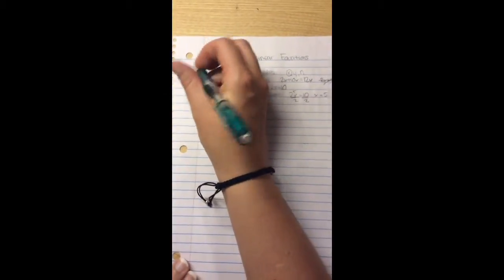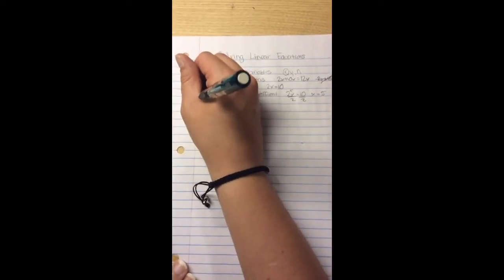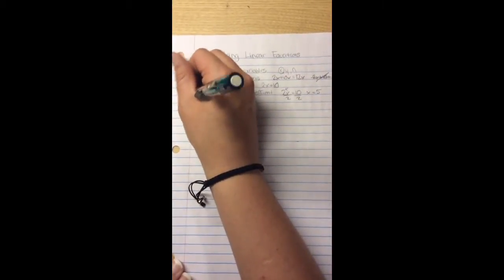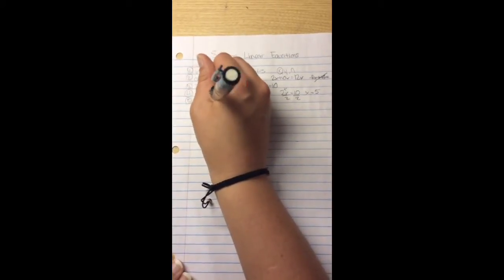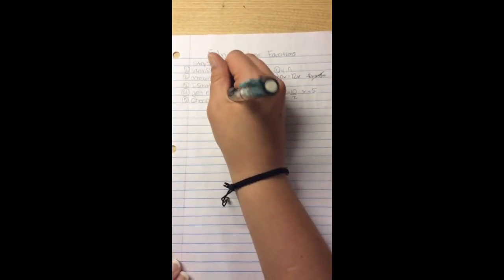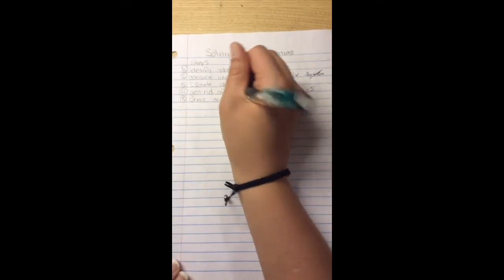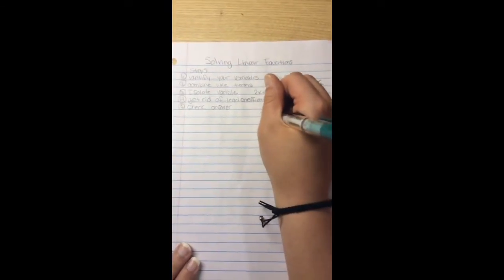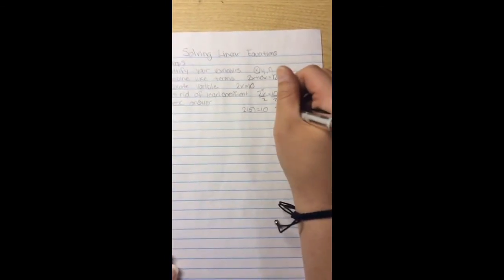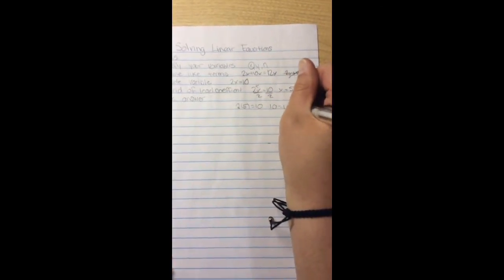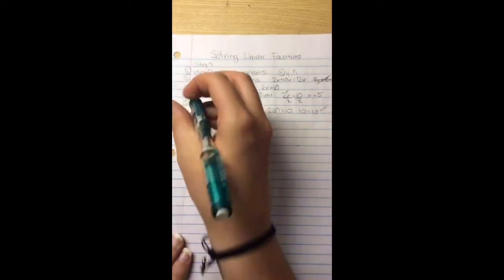Now we need to make sure we check our answers, because sometimes you might mess up, and checking your answers can help you see where you made your mistake. So, like we did in here, 2 times 5 equals 10, so 10 equals 10. This checks out. So I'm going to do a couple examples.